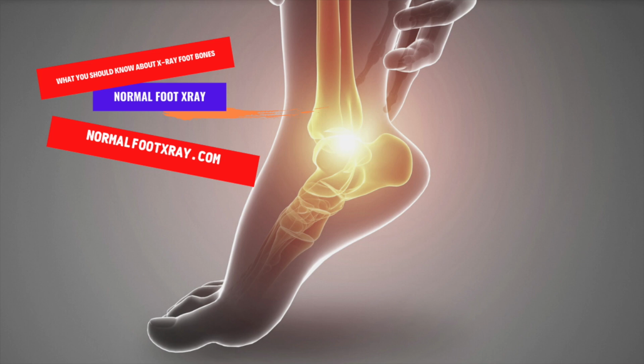What you should know about X-ray foot bones. An X-ray of the foot takes images of the bones in your feet. They appear as black and white photographs. Dense structures, such as bone, are viewed in the white part of the image. Soft tissues, such as fat, appear in the dark portion of the image.